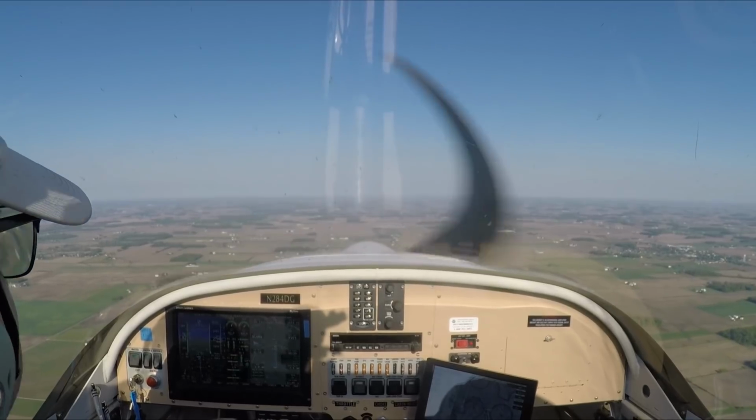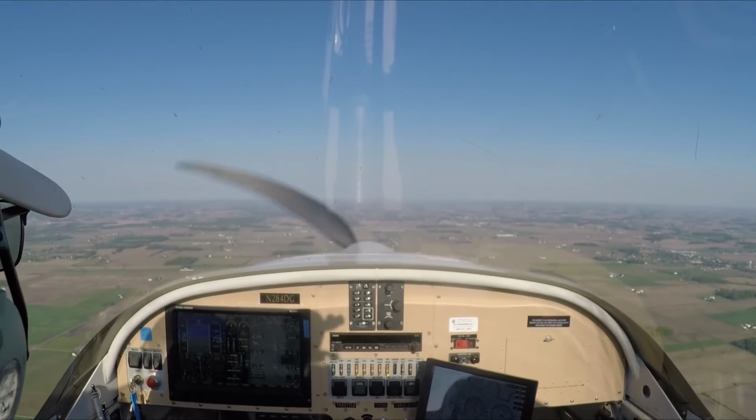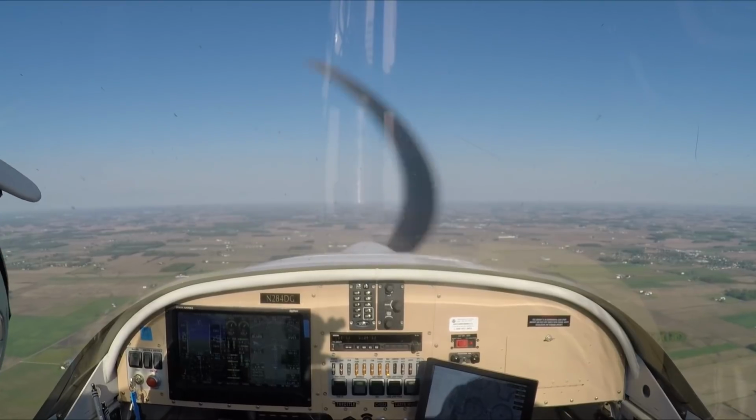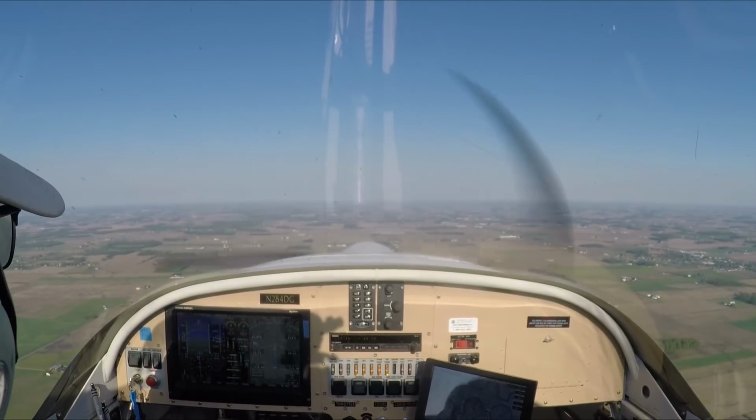Stark County Versailles traffic, experimental 284 Delta Golf is 7 miles east, long final runway 27, Stark County Versailles.